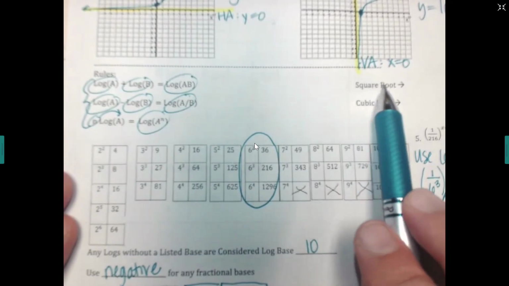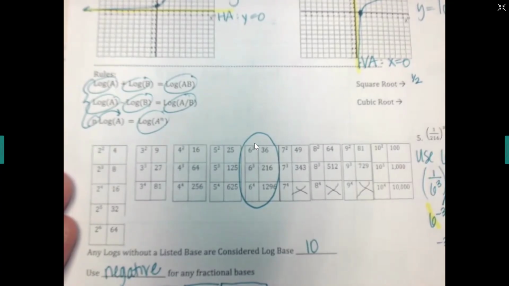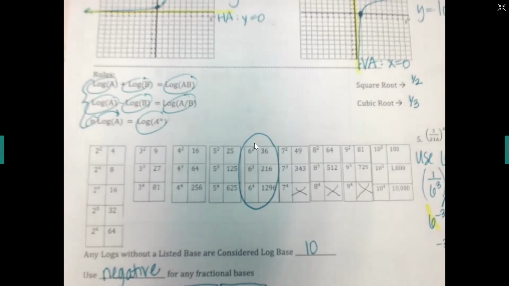Then last 2 things we're going to fill in here. A square root is the same as what power up top? 1/2. And a cubic root would be the same as a 1/3. Very good. And remember, the reason that you need to know those is if you have a log with a square root in it, you turn it into a 1/2, then drop it down to the front. Okay? Y'all have any questions?